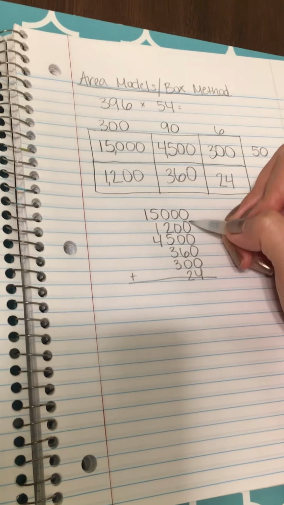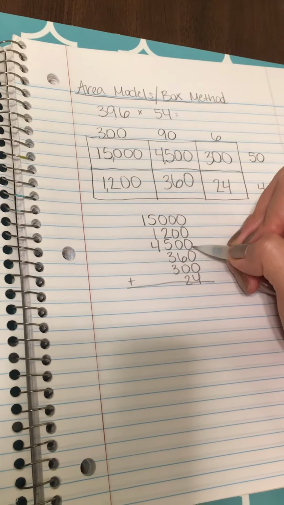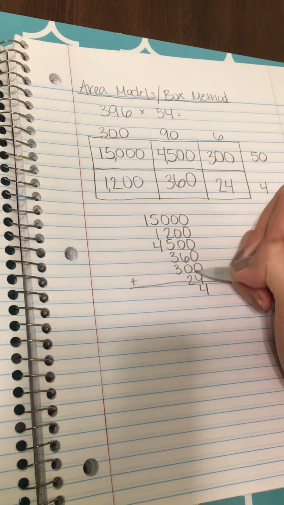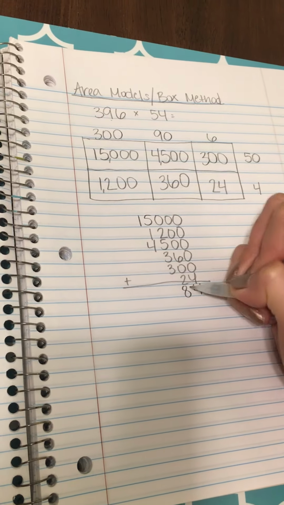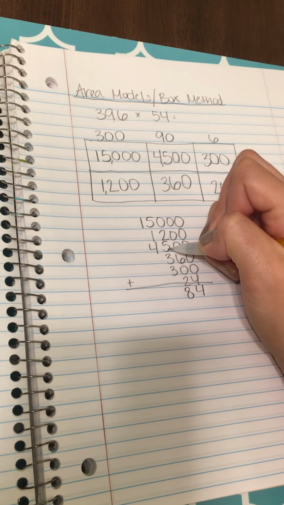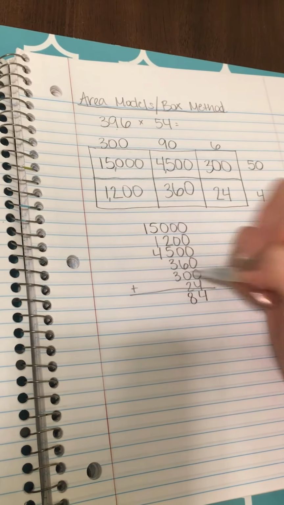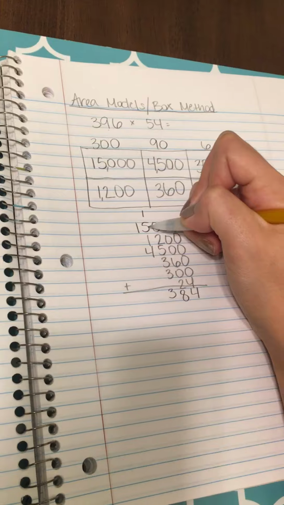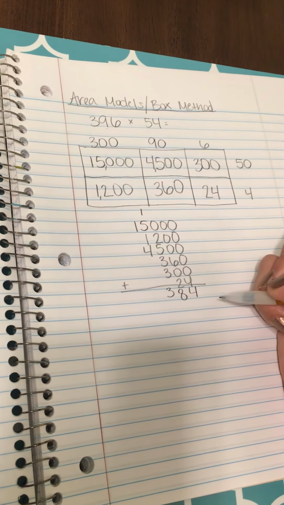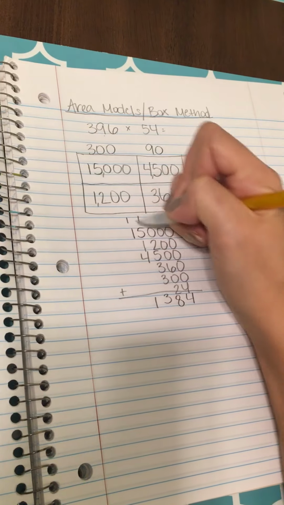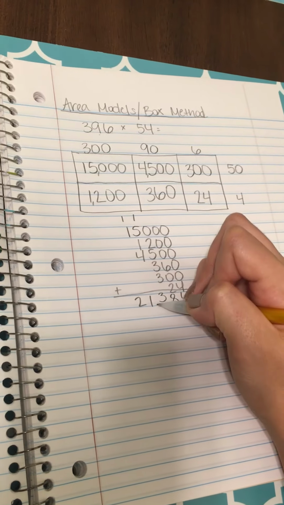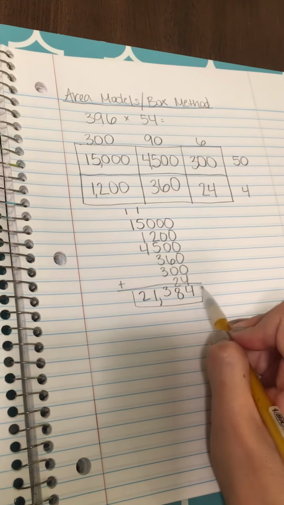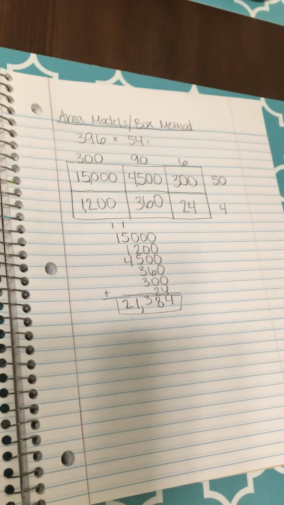And then you just add like you would. So 0, 0, 0, 0, 0, 4 is 4. 0 plus 0 plus 0 plus 6 plus 0 plus 2 is 8. 0 plus 2 plus 5 plus 3 plus 3 is 13. 1 plus 5 plus 1 plus 4 is 11. And then 1 plus 1 is 2. So you put your comma in, and your answer is 21,384. And that is the area model or box method.